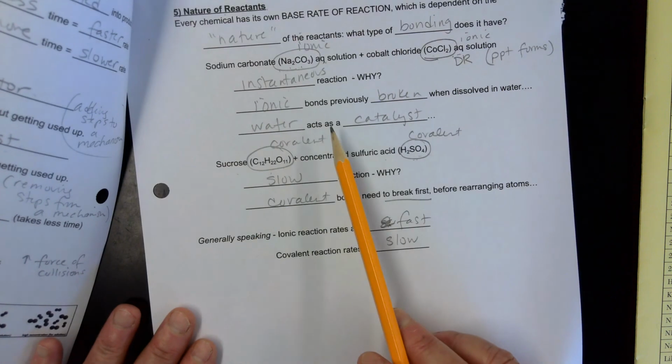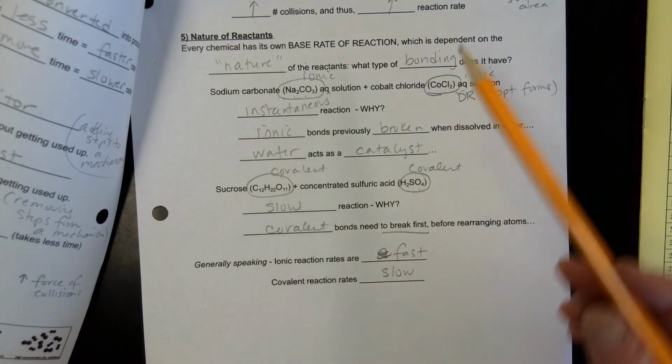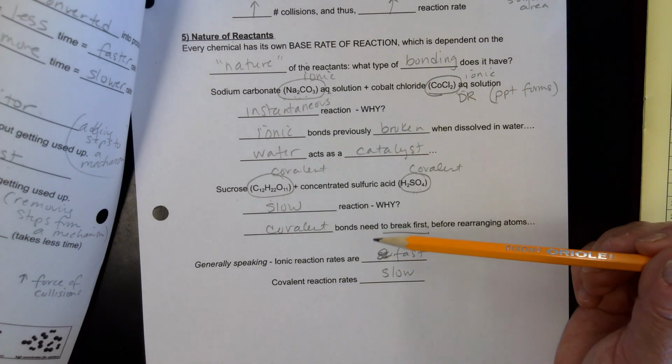And then we looked at nature of reactants. Just the inherent bonding that is in a chemical reaction will also play a big part in determining whether a reaction is fast or slow.